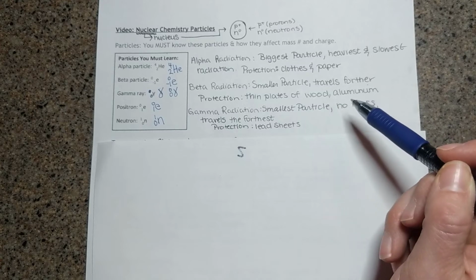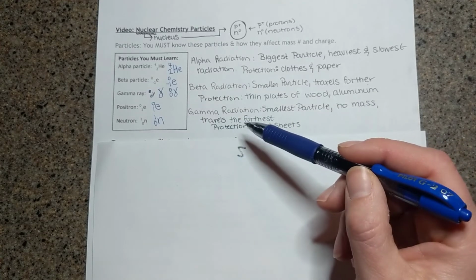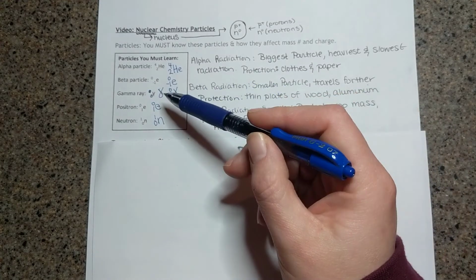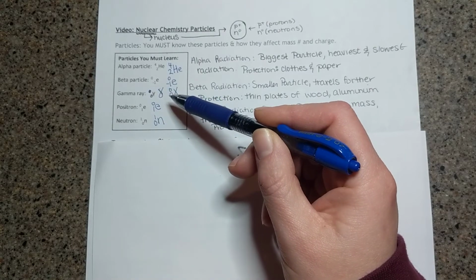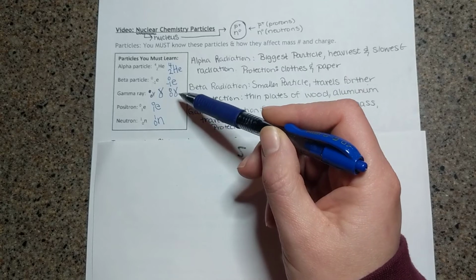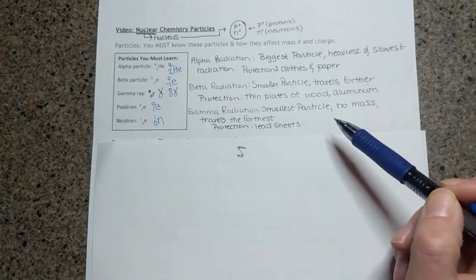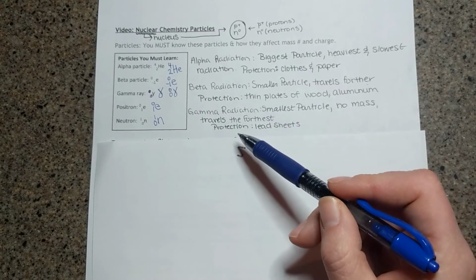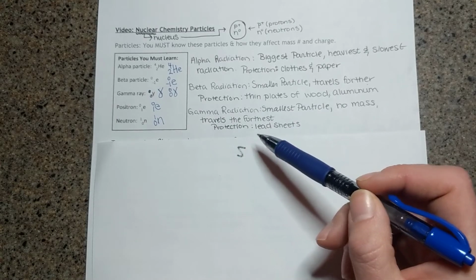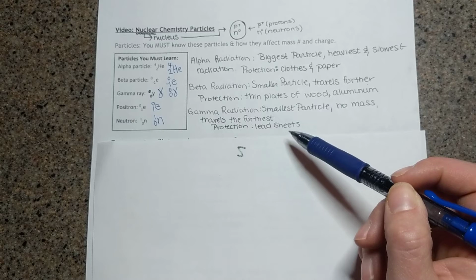Gamma radiation is going to be the smallest particle. In fact, gamma particles don't have mass or charge. There's nothing. It's actually just a light particle. They're the smallest with no mass, and they travel the furthest. To protect ourselves against gamma radiation, we would need thick lead sheets to do that.